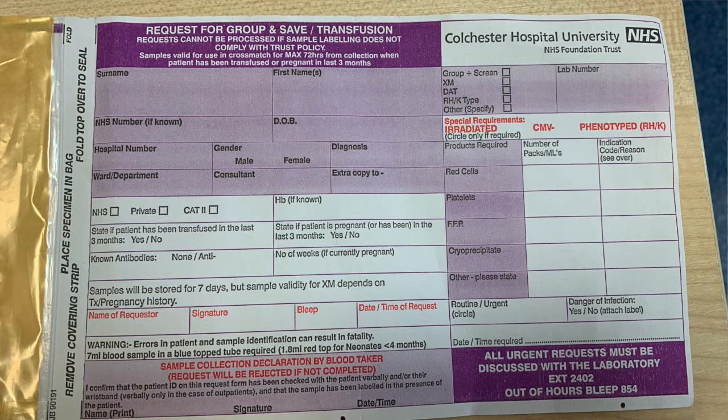There's then a few details down below which you can fill out. It then says the name of the requester, which you have to put in, and at the bottom here it is whoever has taken that sample must be the person who signs this, and it says, I confirm the patient's ID on this request form has been checked with the patient verbally and or their wristband, and that the sample has been labelled in the presence of the patient.